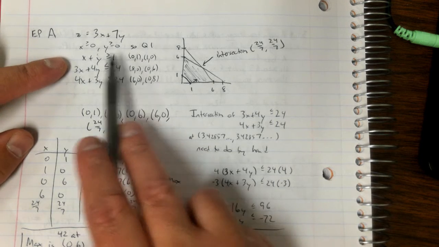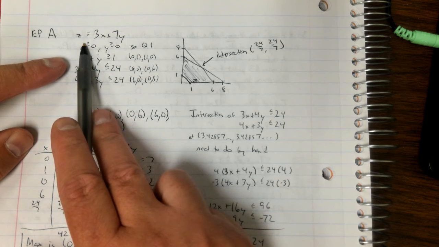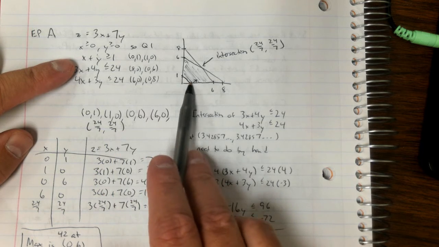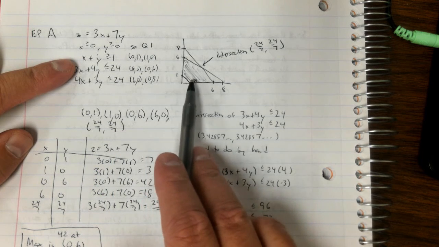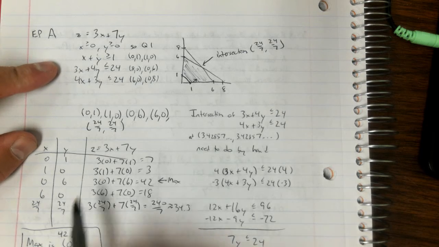So for that one, again, cover up y, you get x is 1. Cover up x, you get y is 1. So that's going to be the 2 ordered pairs I used to draw that line. It is going to be to the right because it's greater than or equal to.